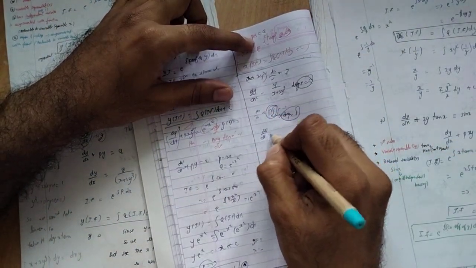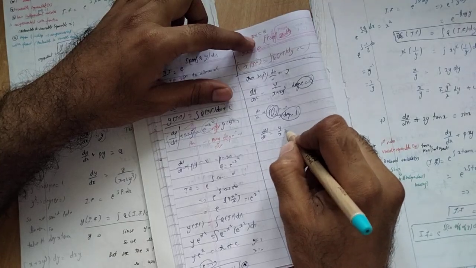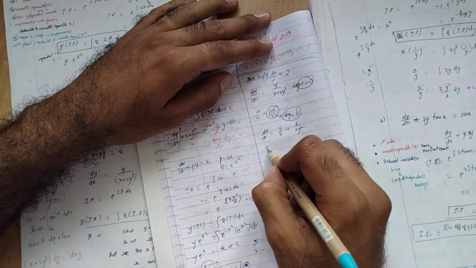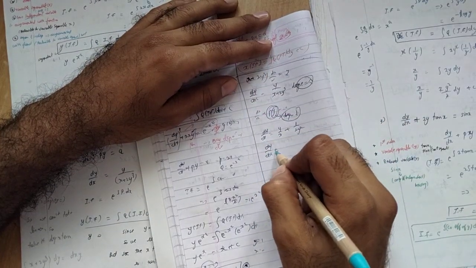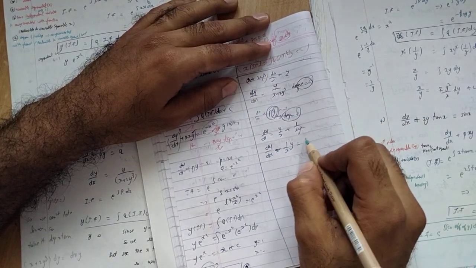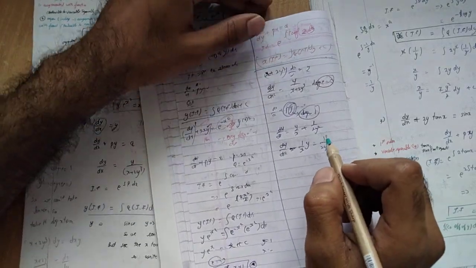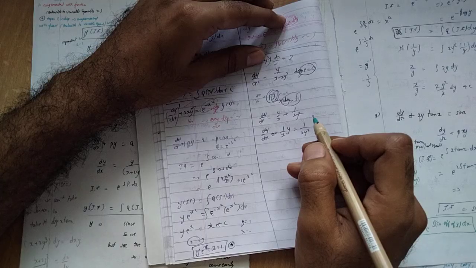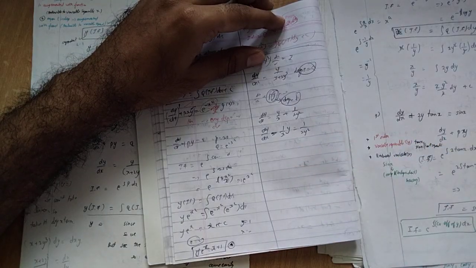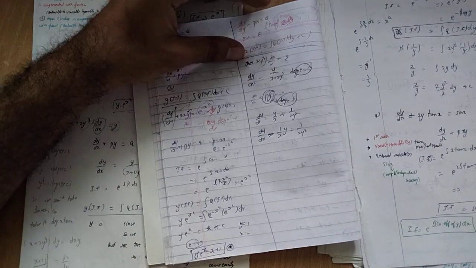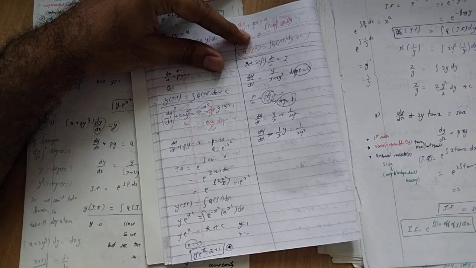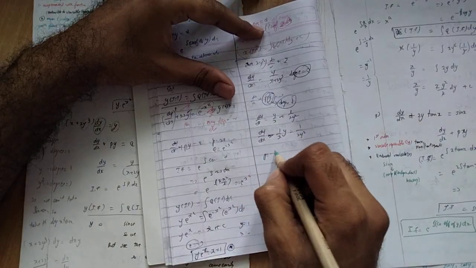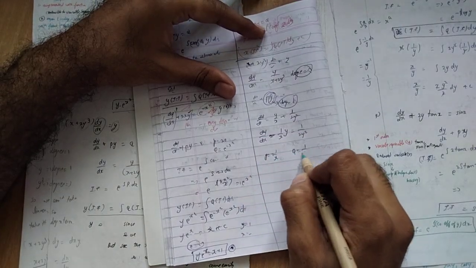dy/dx = y/x + (1/2)y². Put this side: dy/dx − (1/x)y = (1/2)y². So you can see p = −1/x and q = (1/2)y².